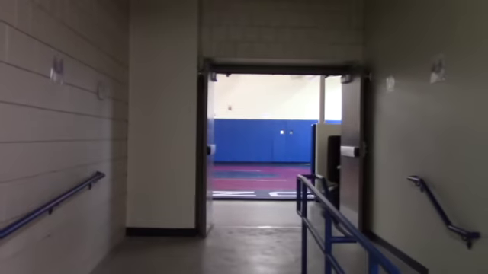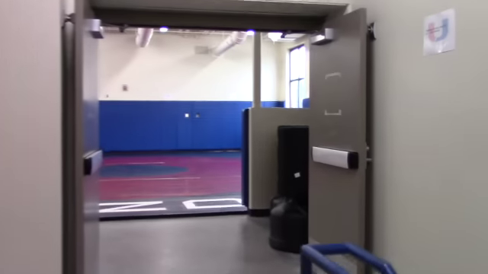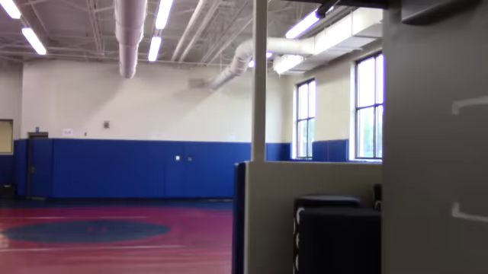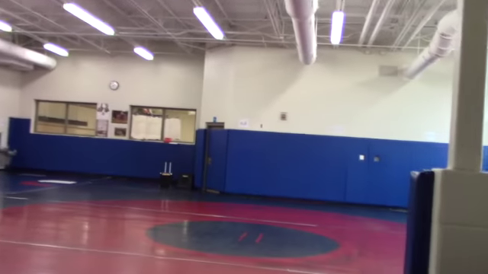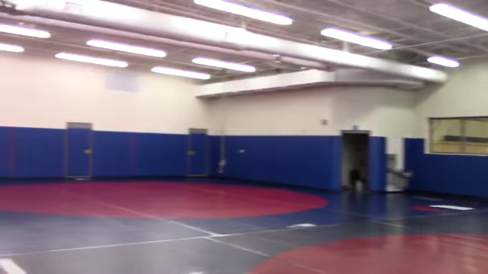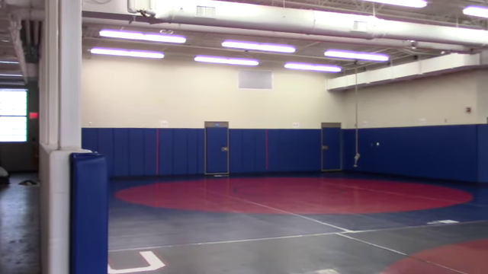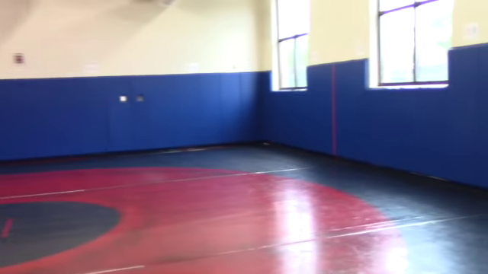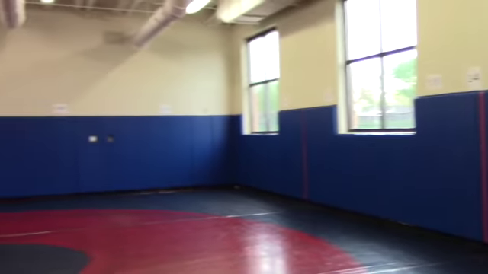I'll show you the wrestling room. They do kickboxing, tumbling, and other activities as well in here. And if you're on the wrestling team, then you'd be up here as well. Wrestling and other sports starts in 7th grade.